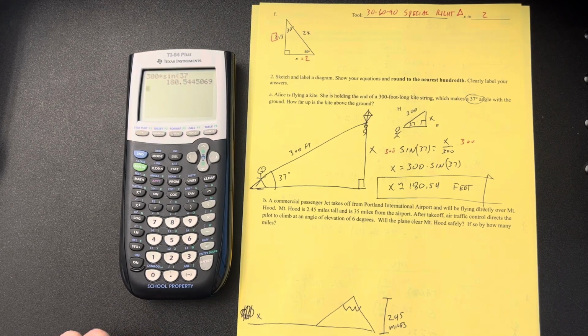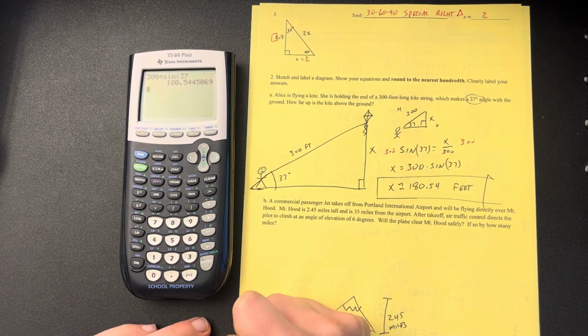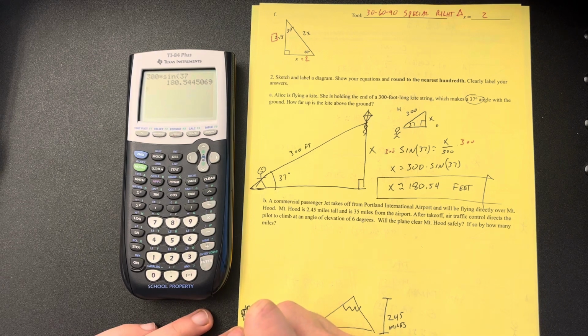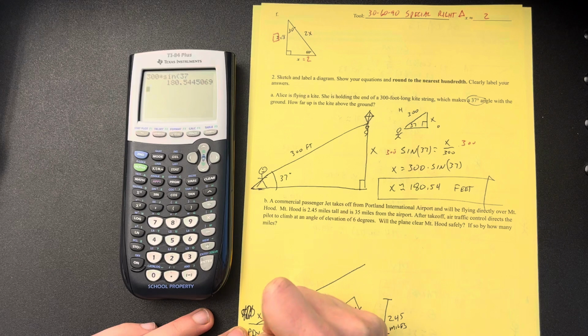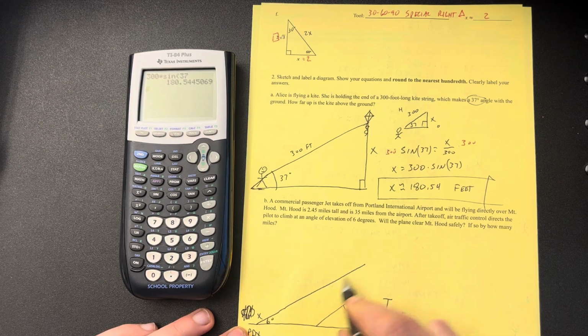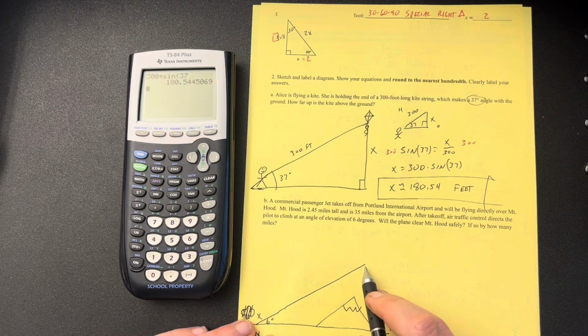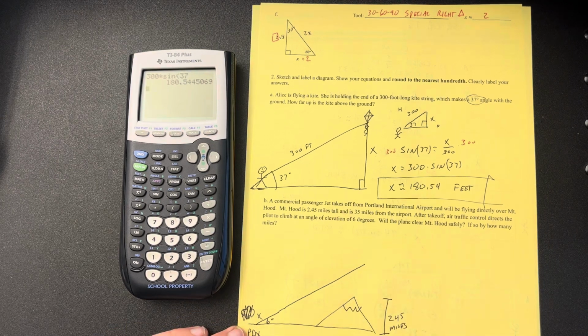And the airplane is taking off at Portland International Airport. This is PDX over here. It has an angle of elevation of 6 degrees. This length here is to indicate the flight path of the airplane. So it takes off here at an angle of elevation of 6 degrees. Presumably it's going to go over Mount Hood, so I'm going to draw this as though it is, and we'll find out if it actually is going to go over Mount Hood.